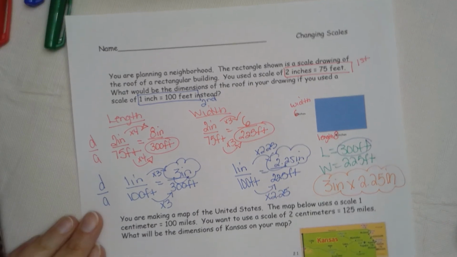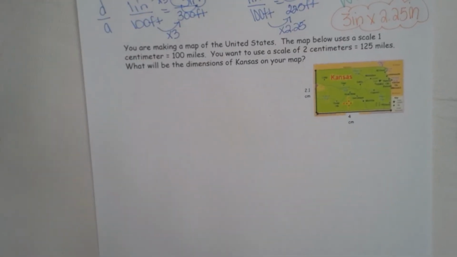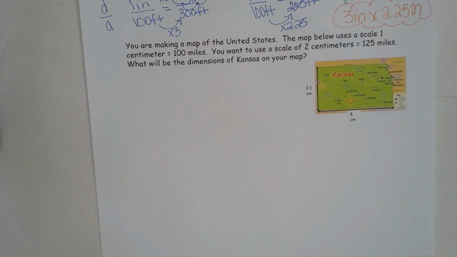Okay, we're going to try a second problem. Okay, let's see if we can refocus that. So you're making a map of the United States. The map below uses a scale, 1 centimeter equals 100 miles. You want to use the scale 2 centimeters equals 125 miles. What will the dimensions of Kansas be on your map?